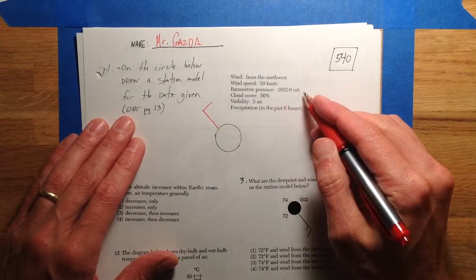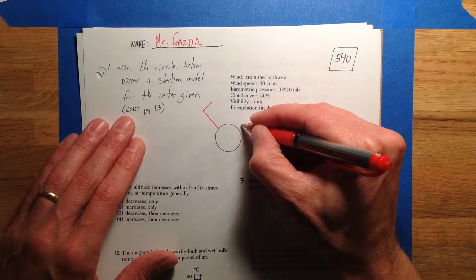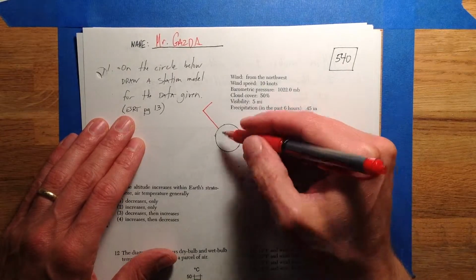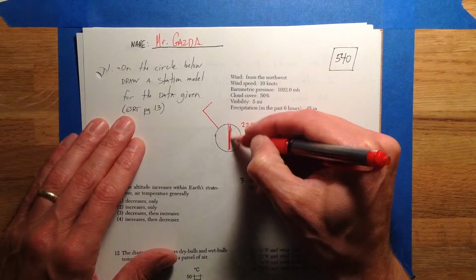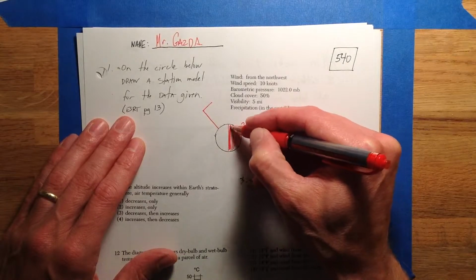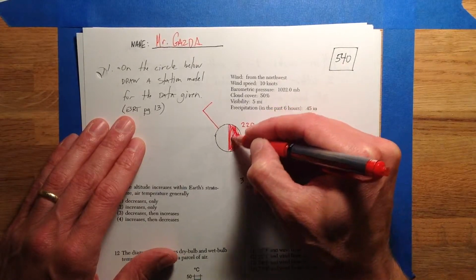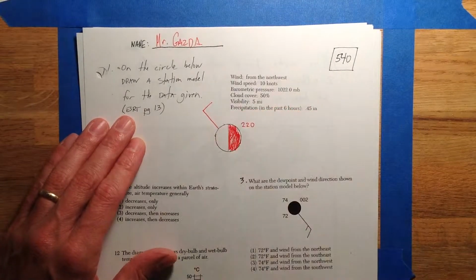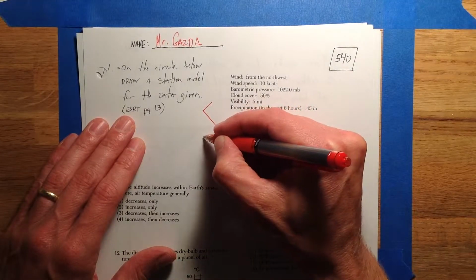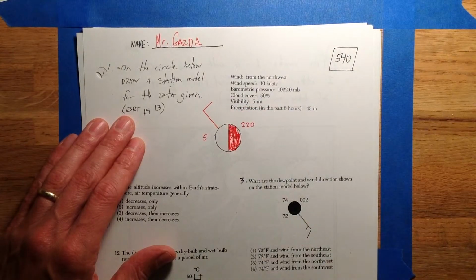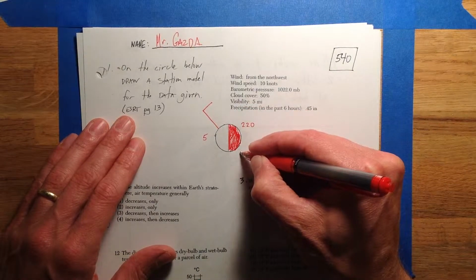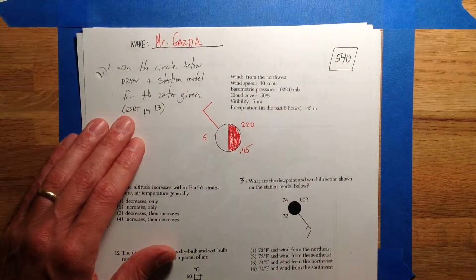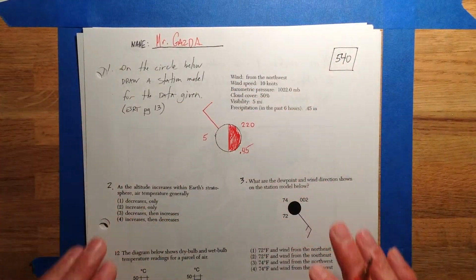Barometric pressure, right? The last 3 digits, no decimal and no units. Cloud cover, 50%. Color in 50%, half of it, not just coloring half like this. Okay. Visibility 5 miles, and visibility is over here, 5. Precipitation is, this is the only decimal you put on there, 0.45. And just plot the information that they give you, nothing more, nothing less.